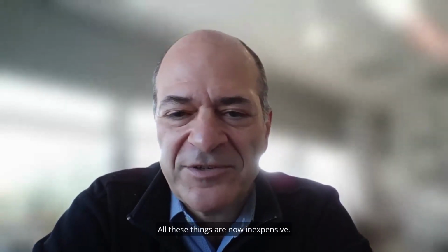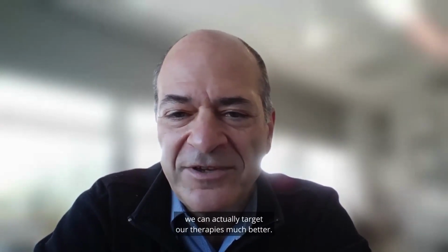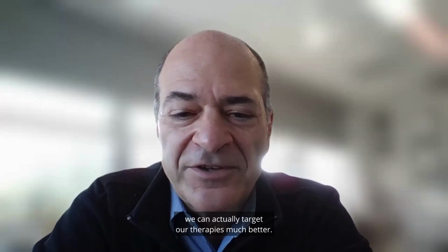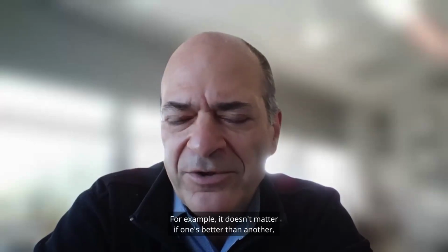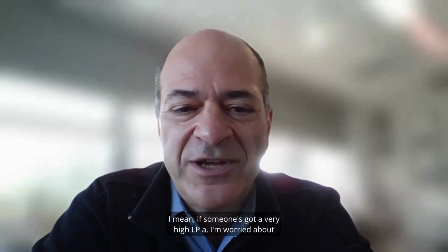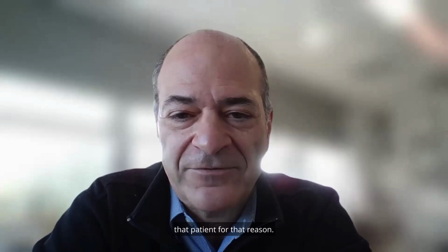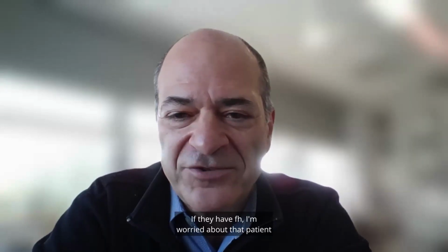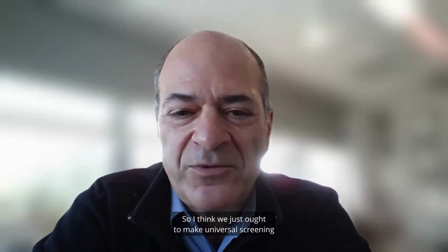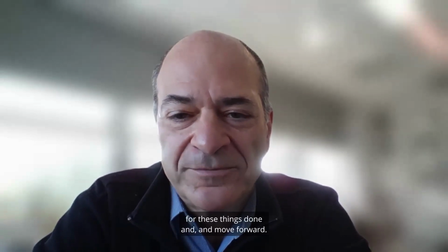All these things are now inexpensive. And I think that if we can get to that point, we can actually target our therapies much better. For example, it doesn't matter if one's better than another. The question is, what does my individual patient have? If someone's got a very high Lp(a), I'm worried about that patient for that reason. If they have FH, I'm worried about that patient for that reason. So I think we just ought to make universal screening for these things done and move forward.